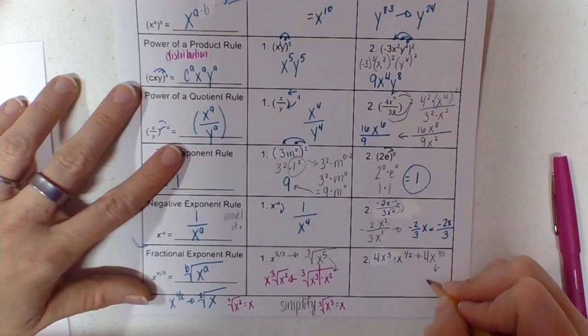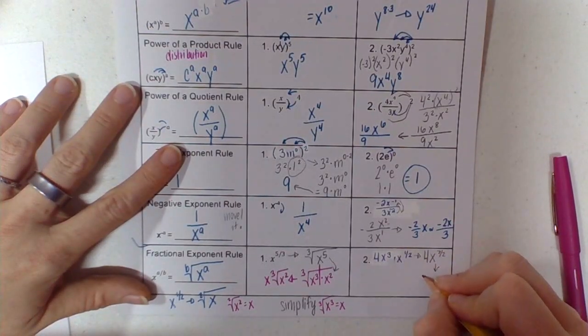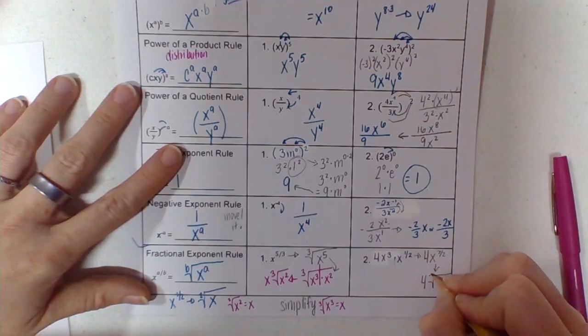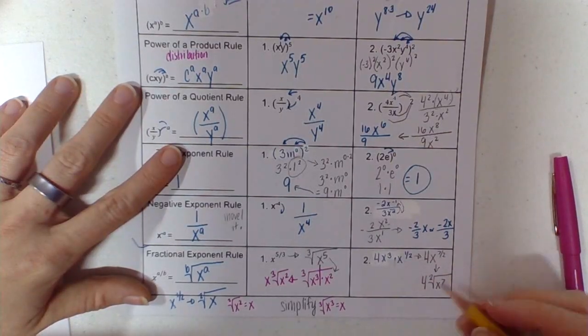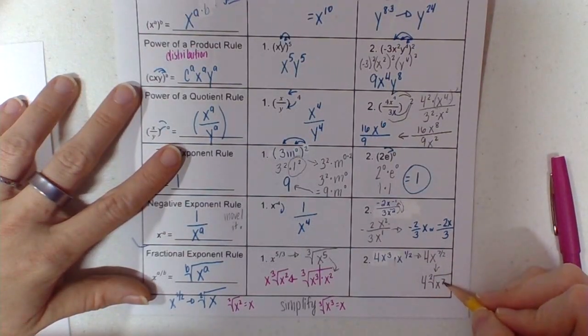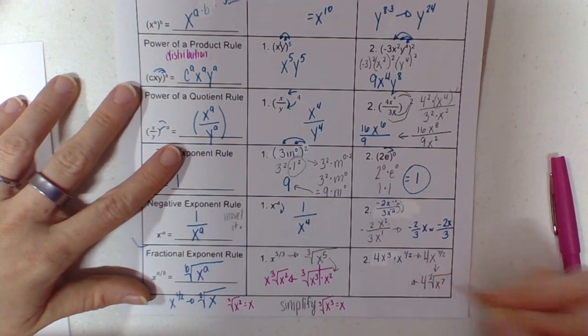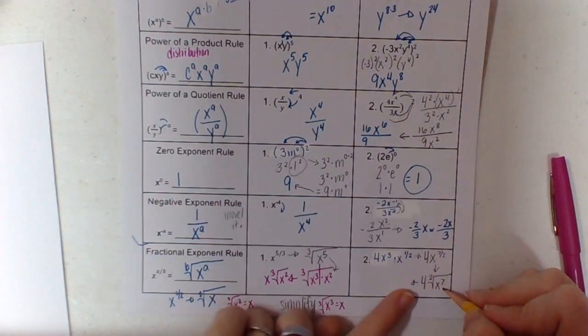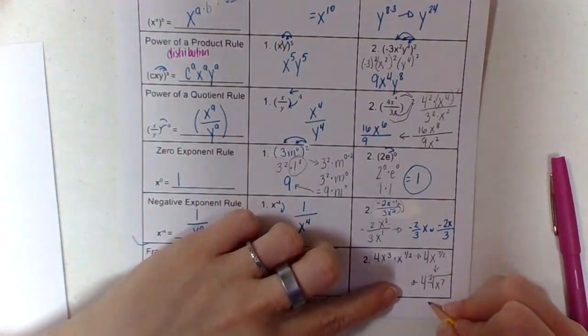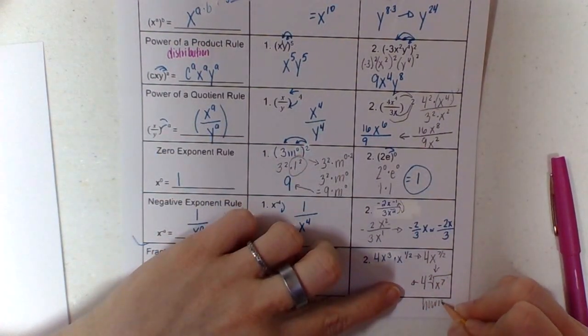Now I'm going to rewrite this as I have x to the 7th, and I'm taking the square root of that. Now, how many sets of 2 are in 7?